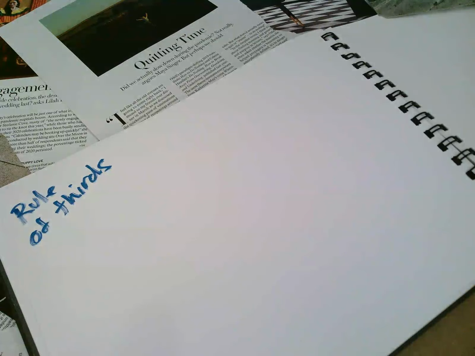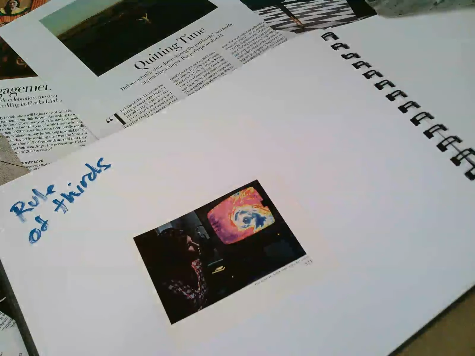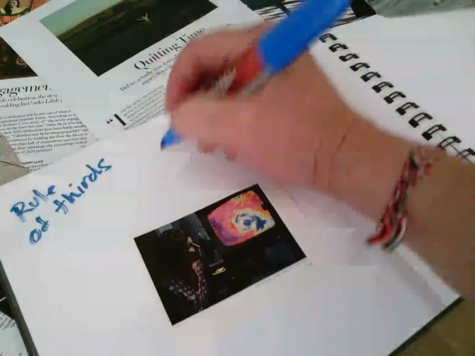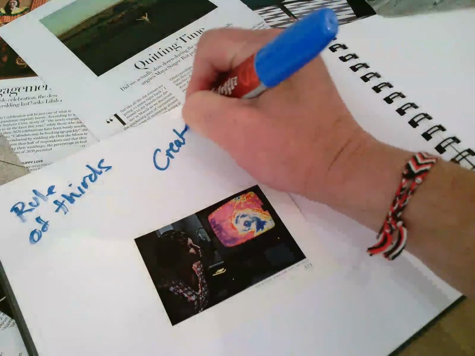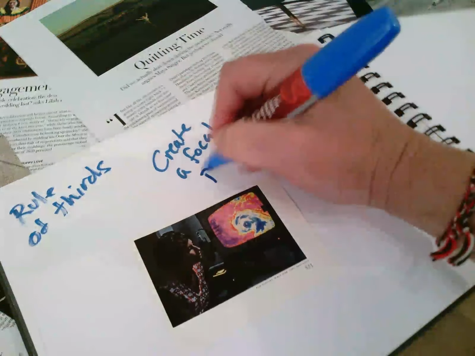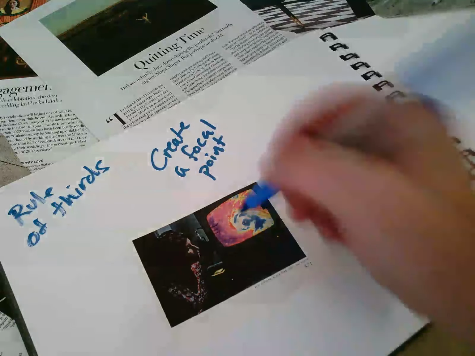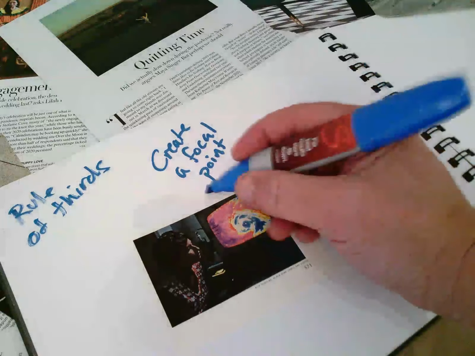photography concept. So if I were to show you an old photograph like this, we would say that there's definitely a focal point here. So we want to create a focal point in our art. That gives us something to look at. In this case, this would definitely be the focal point.